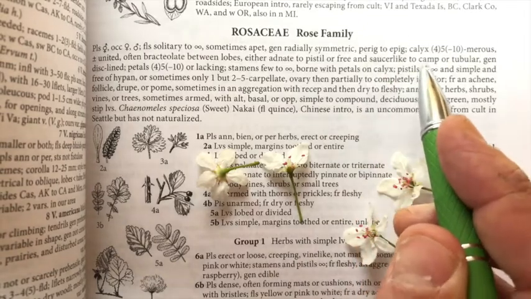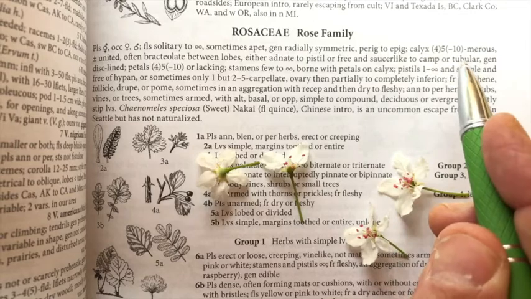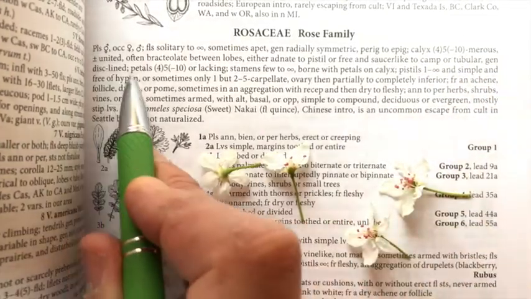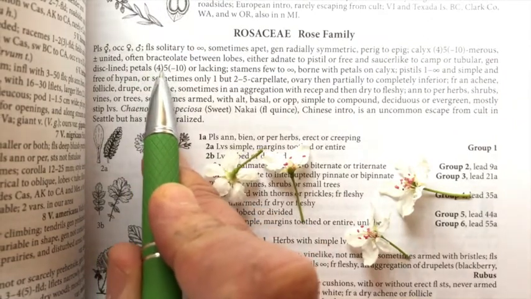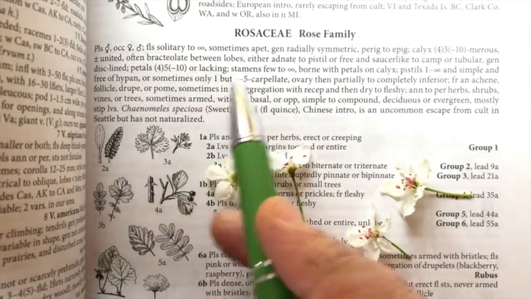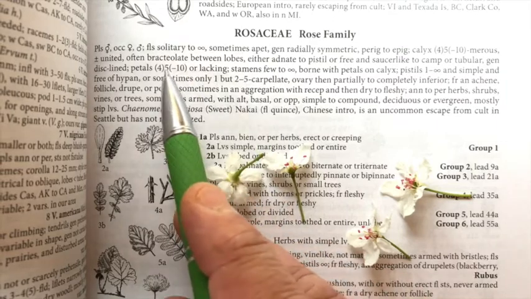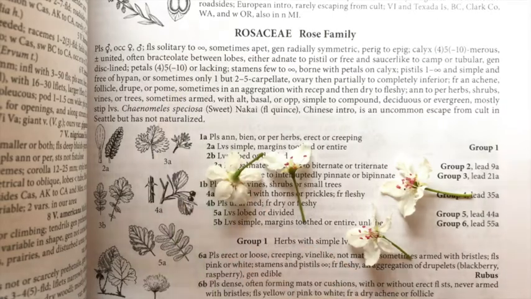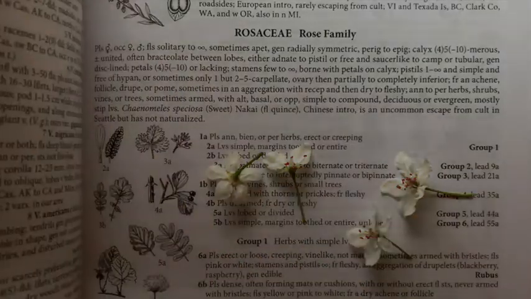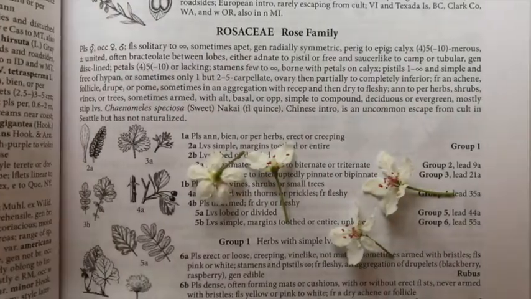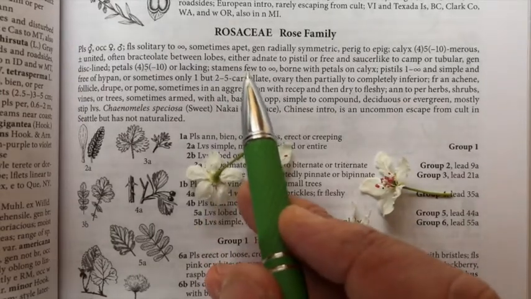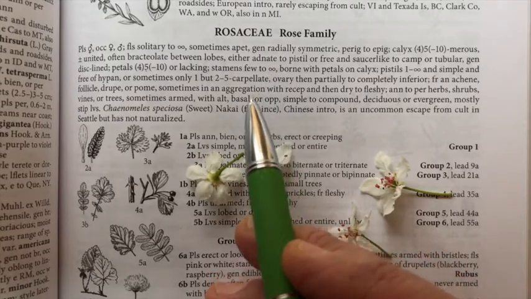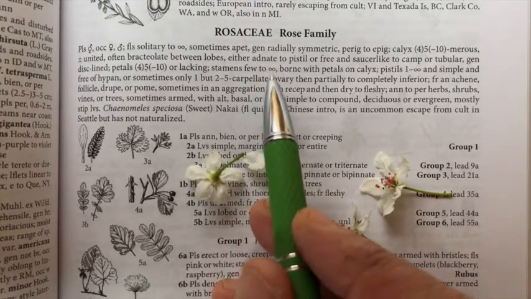The shape can be campanulate to tubular. So look those up in your glossary. Generally disc-lined. Petals 4, 5 to 10 or lacking. Often, though, the most common situation is 5-merous petals and 5-merous calyx. Stamens can be few or numerous, and in most of the species, most of the genera you're going to see, they're going to be numerous.